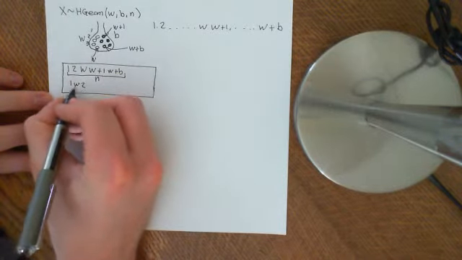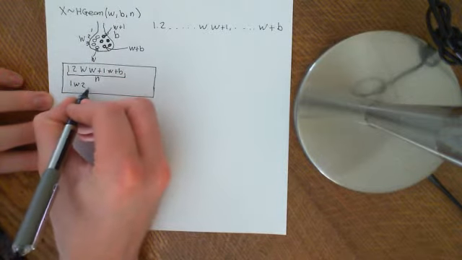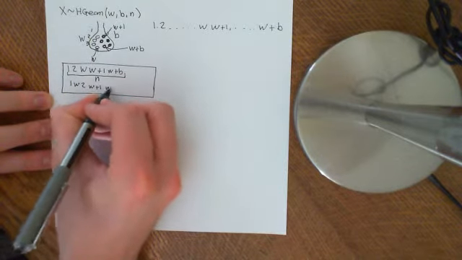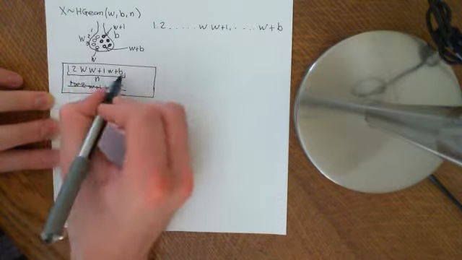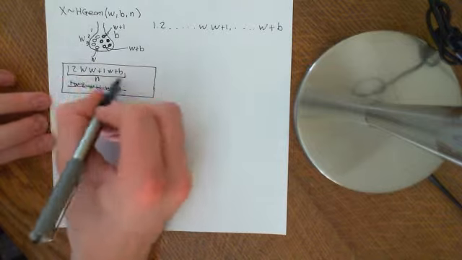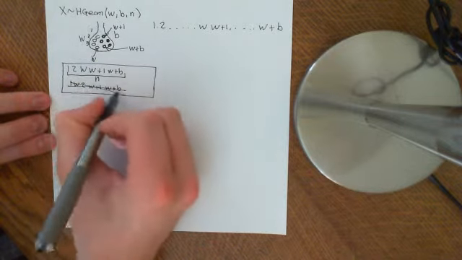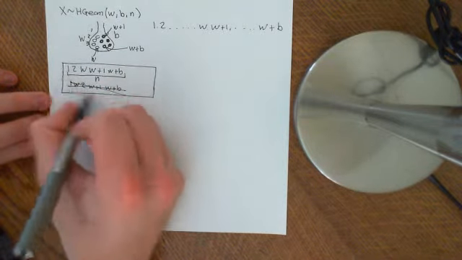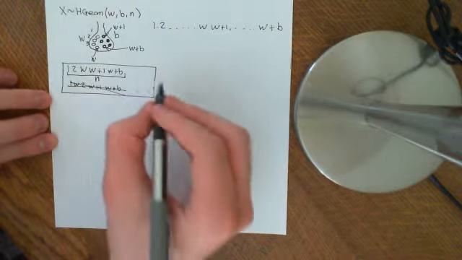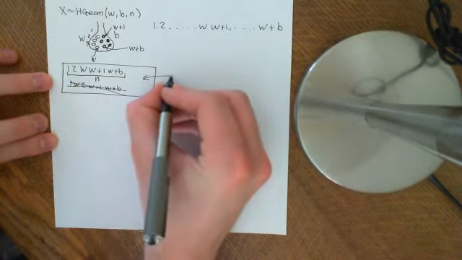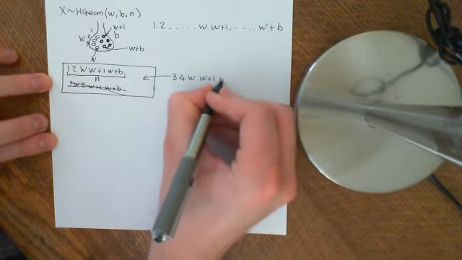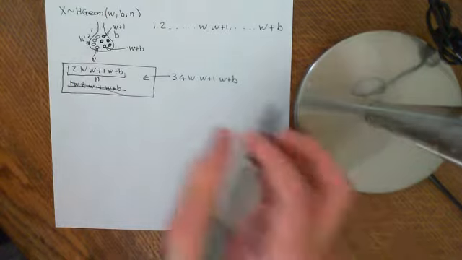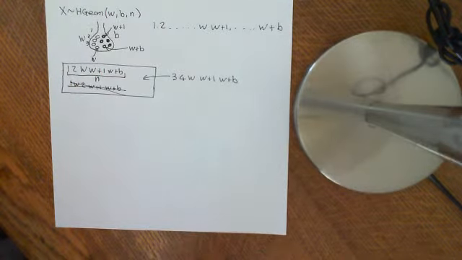So I do not want two outcomes which are the same thing but in different orders. I do not want marble 1, marble w, marble 2, marble w plus 1 and marble w plus b as a separate outcome. That is just a permutation of these. As far as I'm concerned, you have picked the exact same marbles, so that outcome is covered by this outcome. What I am interested in is a different outcome, for instance marble 3, marble 4, marble w plus 1, marble w plus b. That's a different outcome because you have actually picked different marbles.